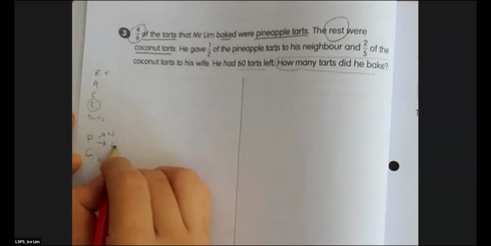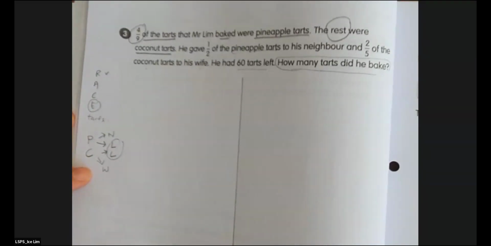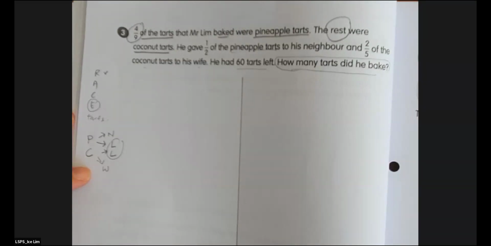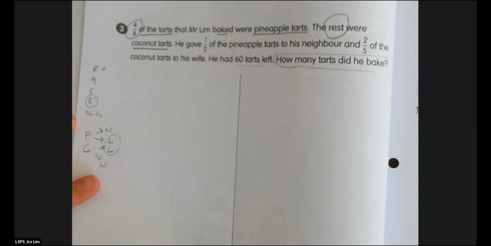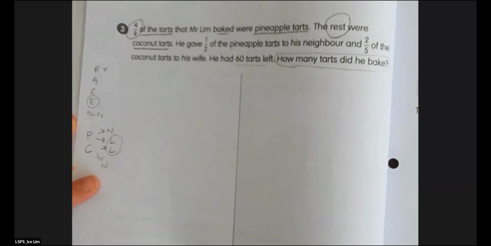Then part of it was leftover. This one together is the 60. Very complicated. After I say all this, does anybody feel you understand the question better? No, right? This is almost impossible. There are so many things involved.